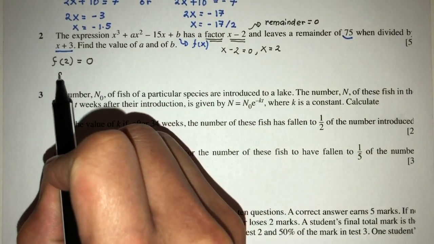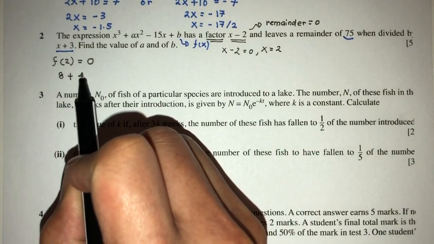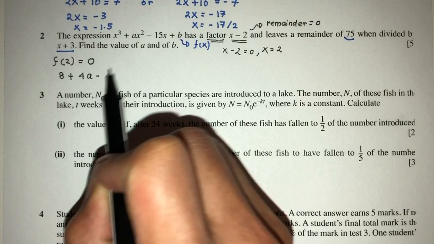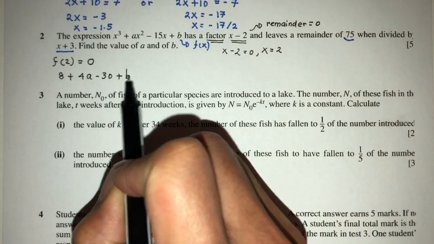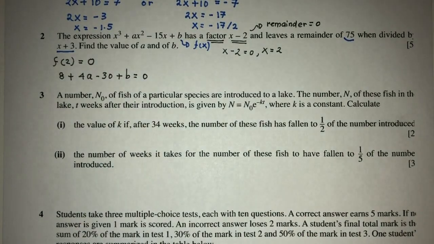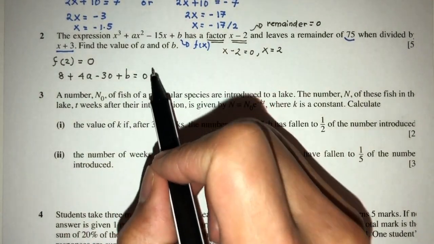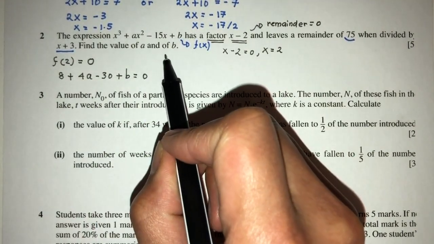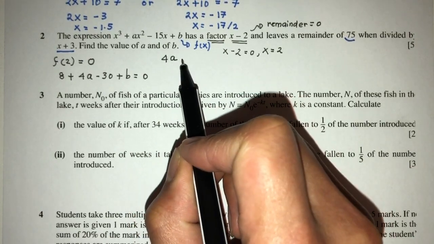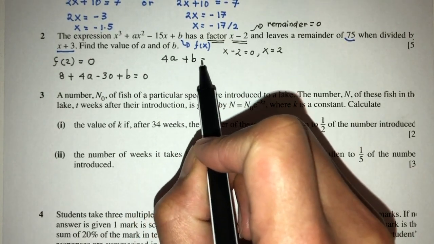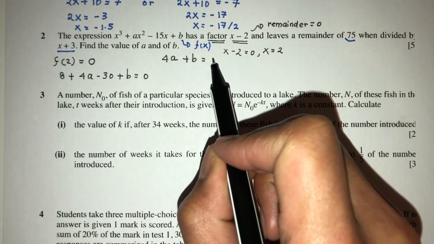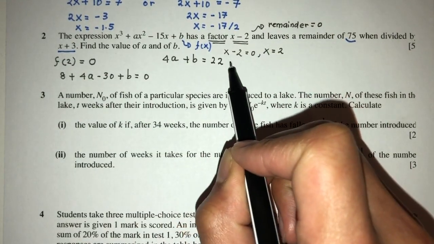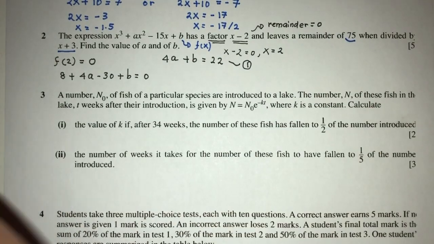You will have 8 plus 4a minus, this will be 2 times this will be 30 plus b equal to 0. Now let's simplify. What can we have? We can have 4a plus b is equal to 8 minus 30 should be minus 22. So we insert here will be 22. That is my equation number 1.